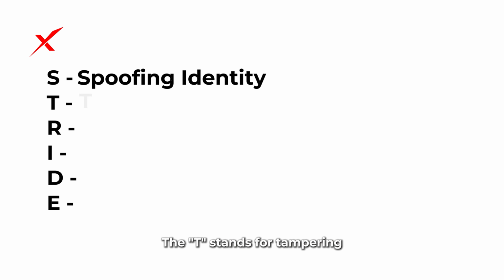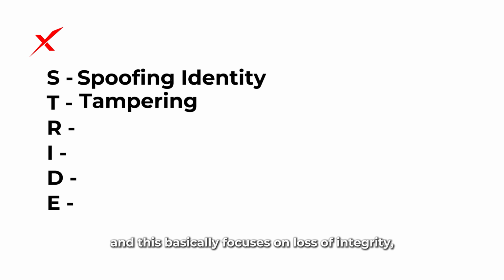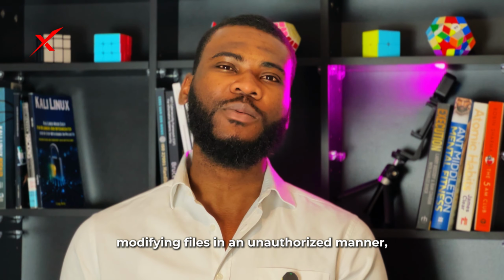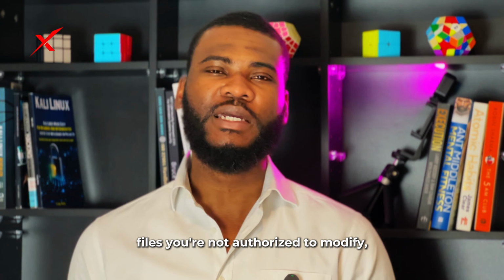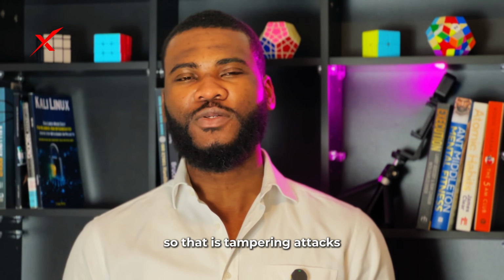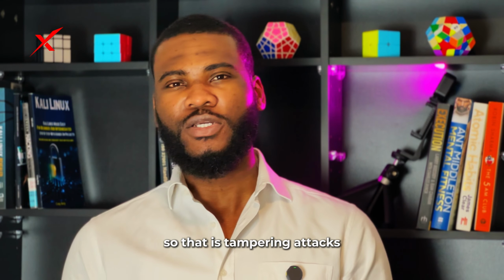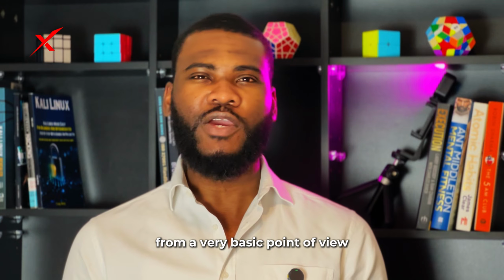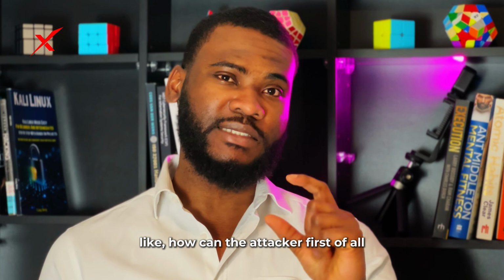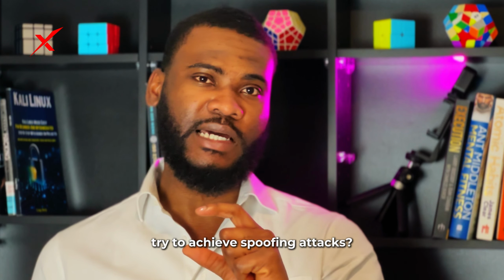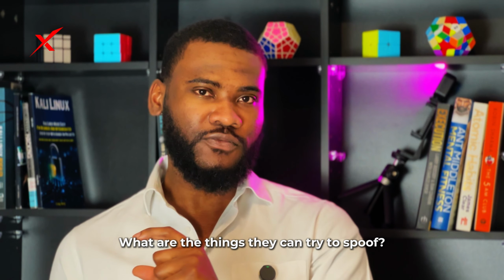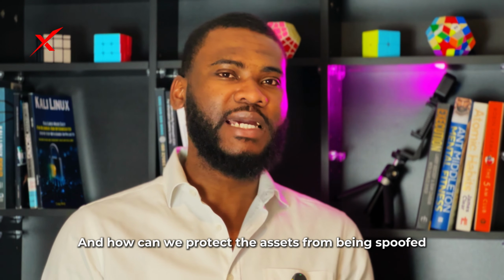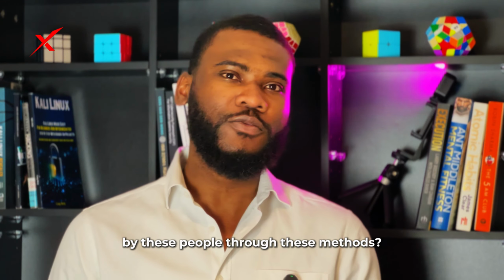The T stands for tampering, and this basically focuses on loss of integrity, manipulating, modifying files in an unauthorized manner. Files you're not authorized to modify, an attacker is able to modify them. So that is tampering attacks. So you're looking at the threat modeling framework from a very basic point of view, like how can the attacker, first of all, try to achieve spoofing attacks? What are the things they can try to spoof? How can we then protect against the things they can try to spoof, and how can we protect the assets from being spoofed by these people through these methods.